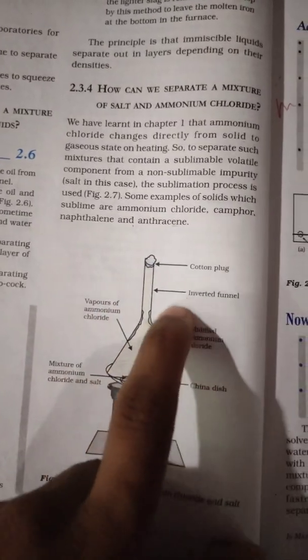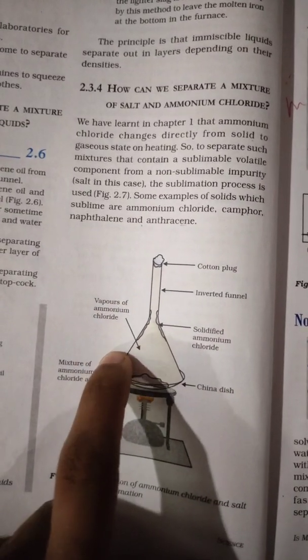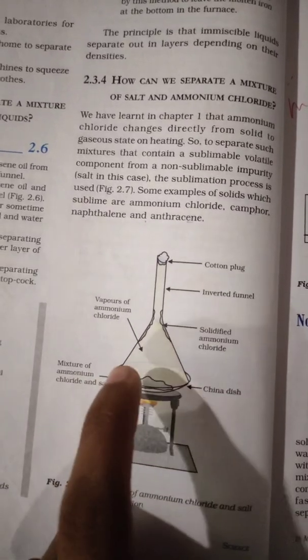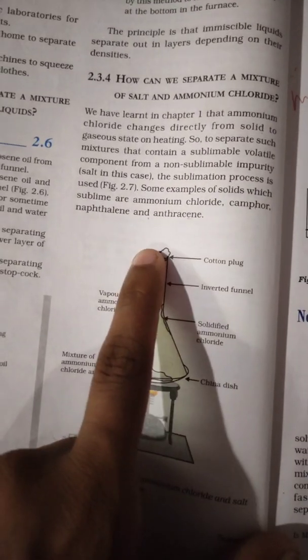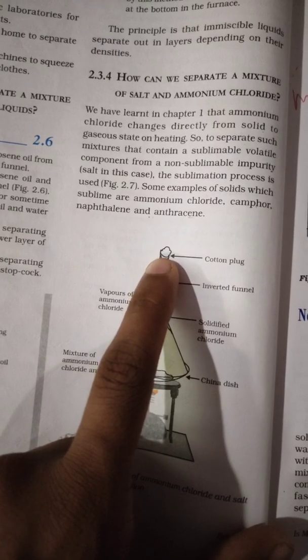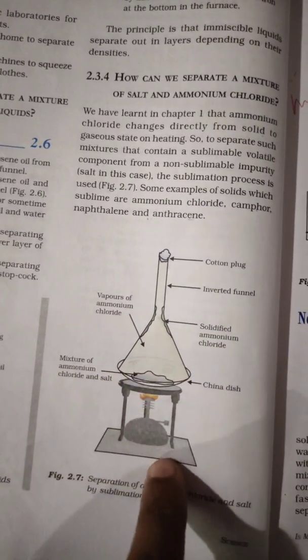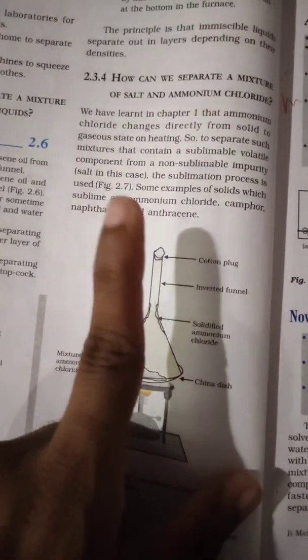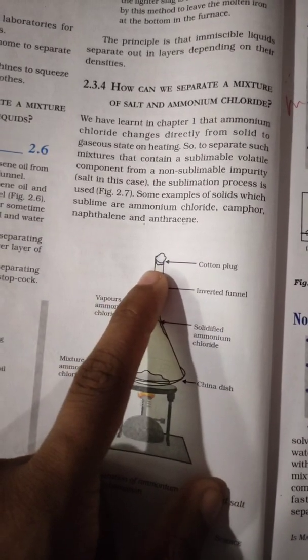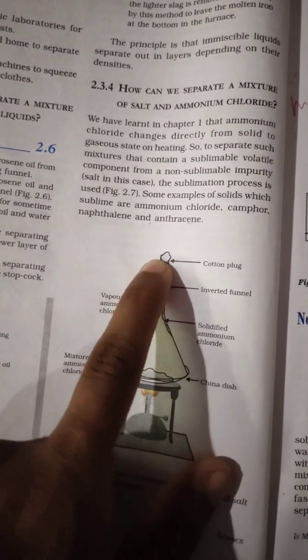So ammonium chloride we can collect from this funnel, and salt will be present here. We keep this cotton plug here because otherwise the volatile vapor will escape. If we keep cotton, the ammonium chloride will also be present in the cotton.